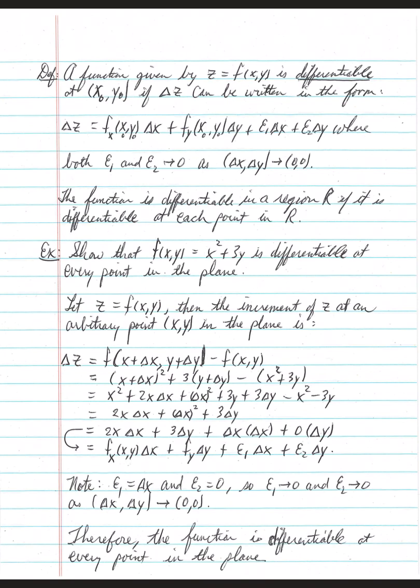A function given by z equals f of x y, in this case two variables, is differentiable at a point x sub 0, y sub 0 if delta z, which is the change in your function value, can be written in the form partial derivative of f with respect to x at the point given times delta x plus partial derivative of your function with respect to y at that same point given times delta y plus epsilon 1 delta x plus epsilon 2 delta y, where both epsilons will approach 0 as the change in x and y gets smaller and smaller, or that point approaches 0.